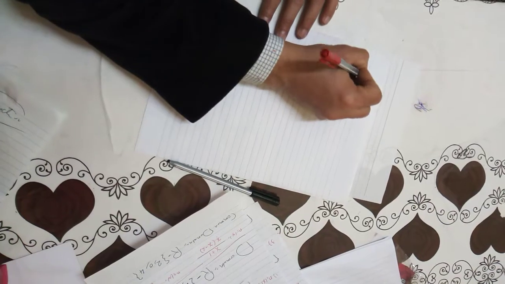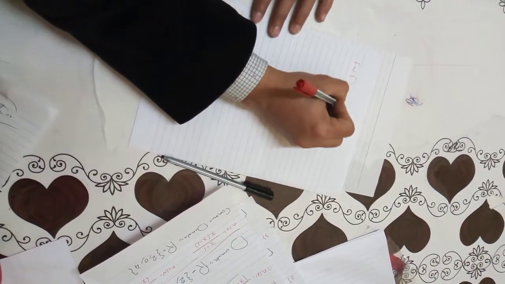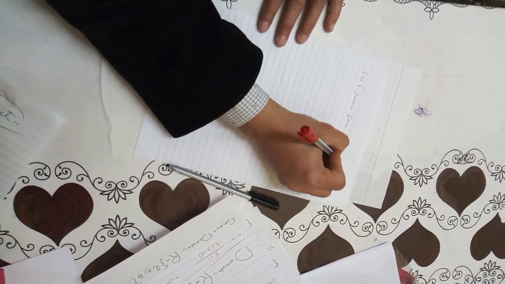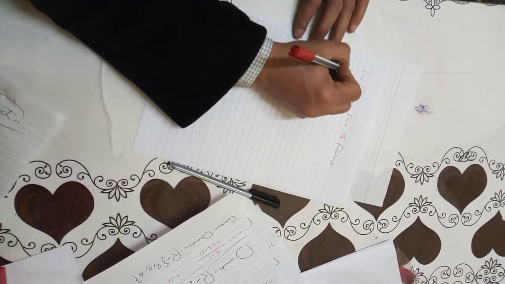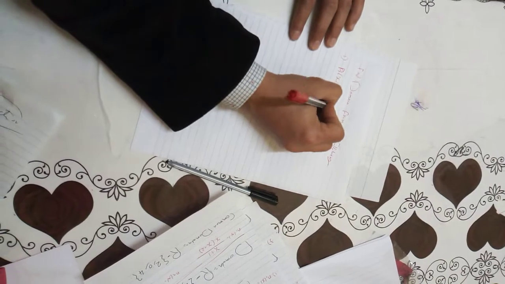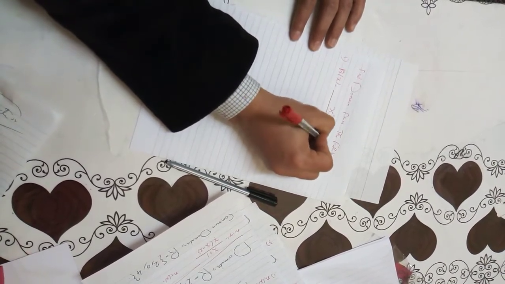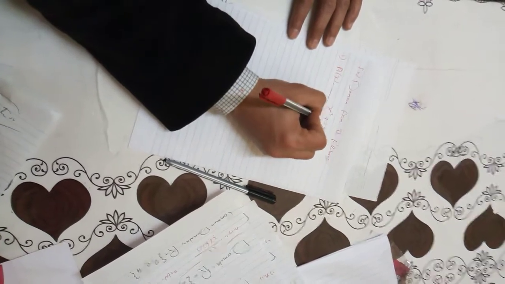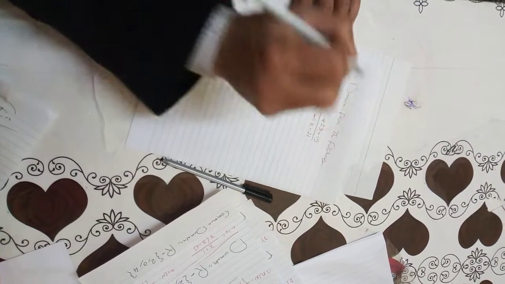Evaluation. Find the domain from the following. Number 1, n of x equal x power 2 plus 2x minus 15 over x power 2 plus 4x minus 21.